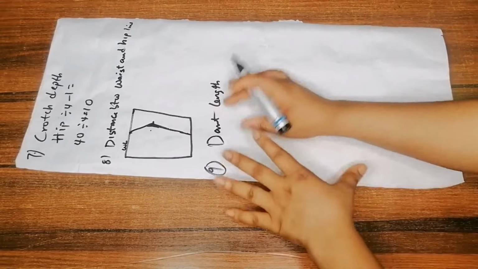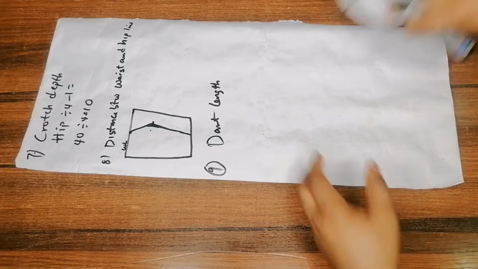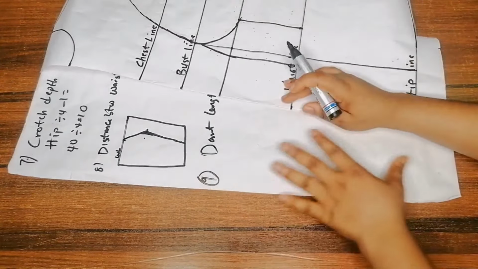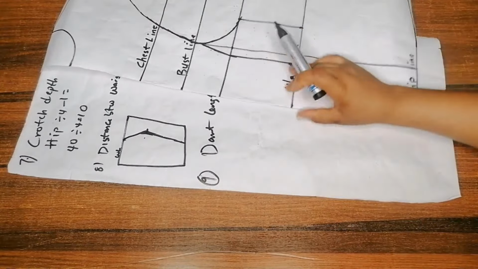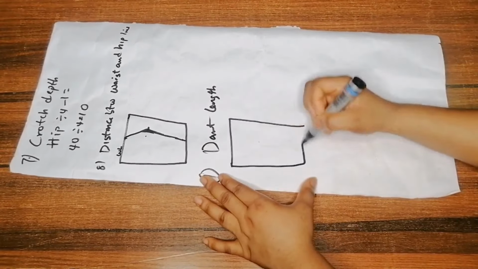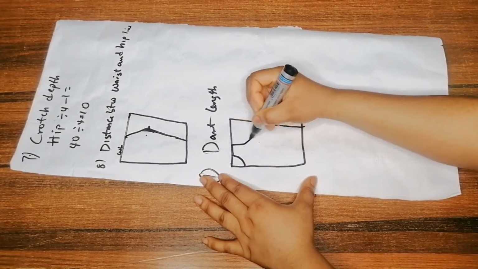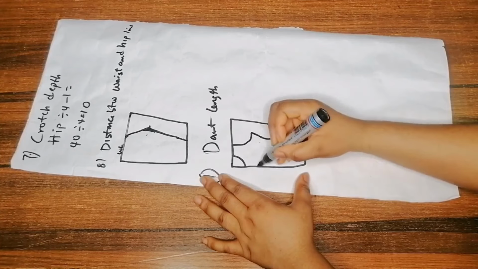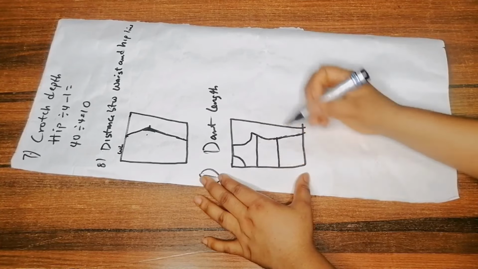So the dart length, when you are making your basic body, anytime you want to draft, let's say you want to draft your normal waist dart, you need to measure from your, let me just do another drawing here so that you can understand what I'm talking about. So if for instance this is our basic body here, I'm just going to use this as an example. This is our bust. Let's say this is my bust line here, this is my waistline, and this is my hip line.